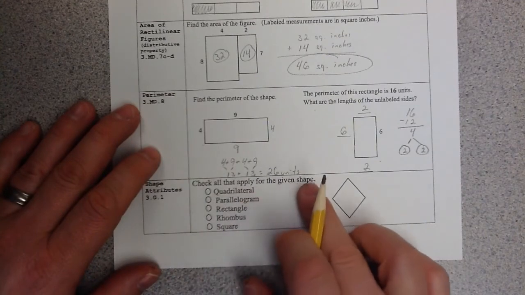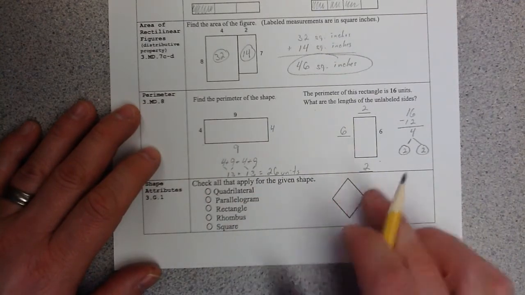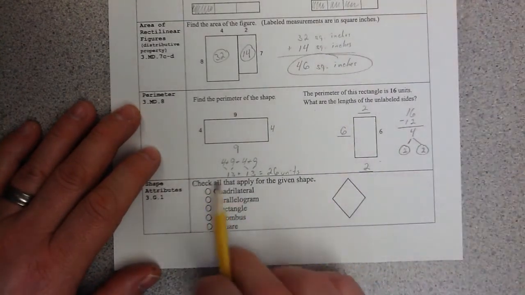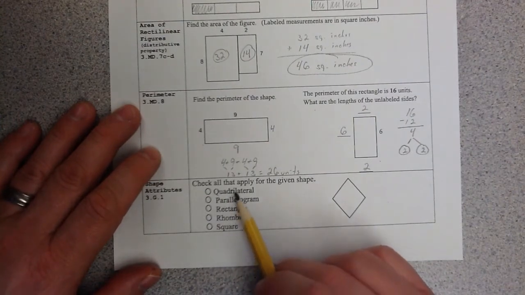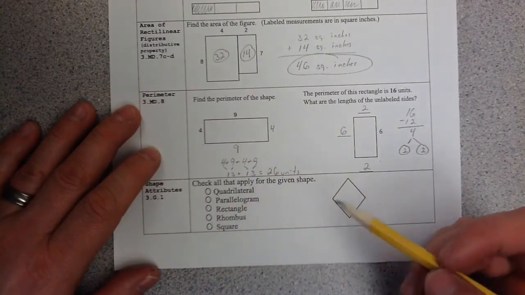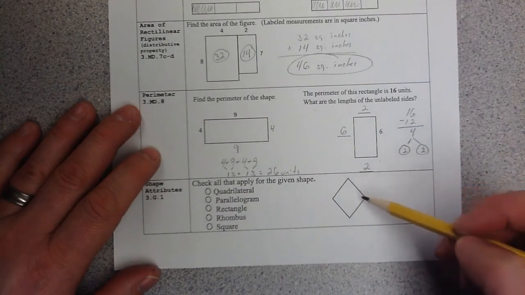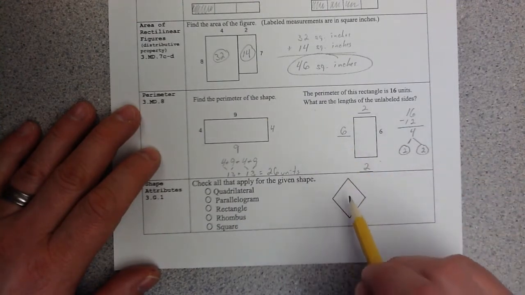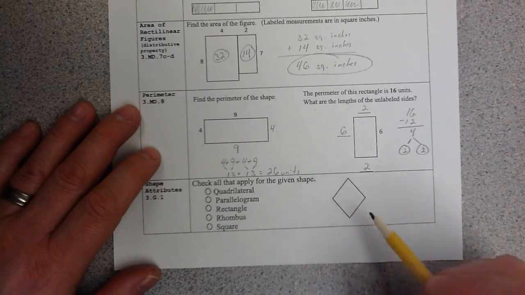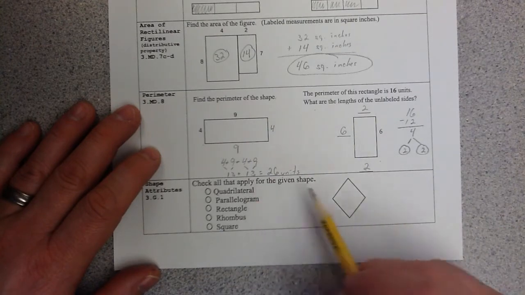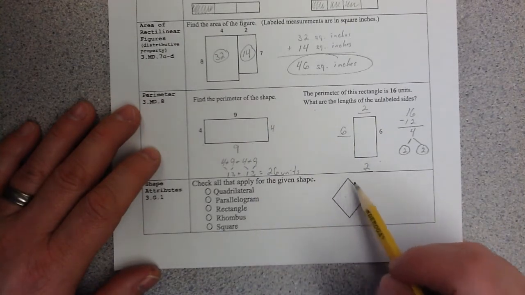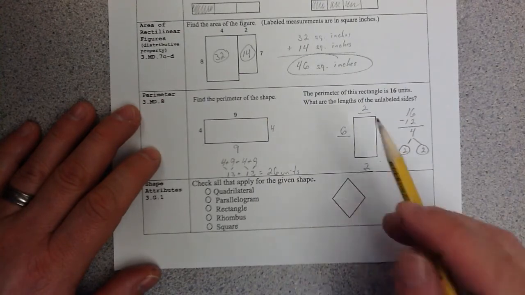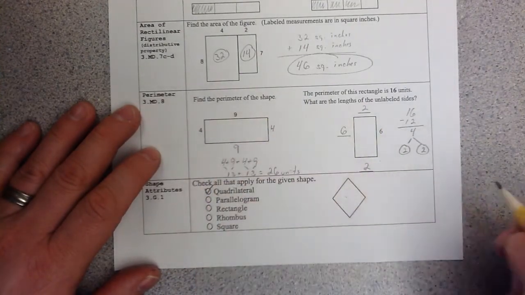Check all that apply to the given shape. So I have this shape right here, and I'm going to check all that apply. So first, to be a quadrilateral, you have to be a polygon, which means the sides have to be straight, so it can't have any curves, can't have any gaps. Basically, if we keep our pencil against the paper, we can't get out of the figure without crossing a line. And to be a quadrilateral, it has to have 4 sides. So 1, 2, 3, 4. So it is a quadrilateral.